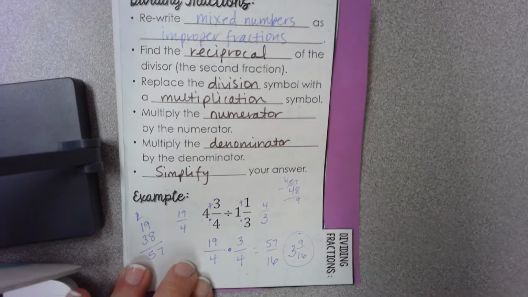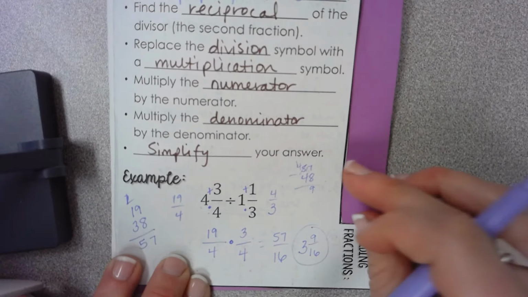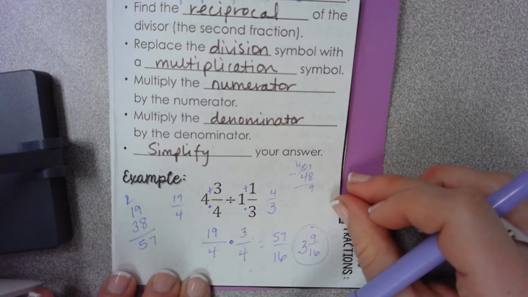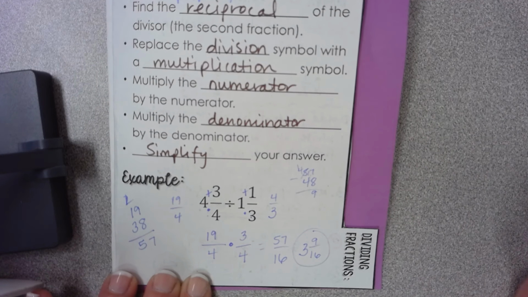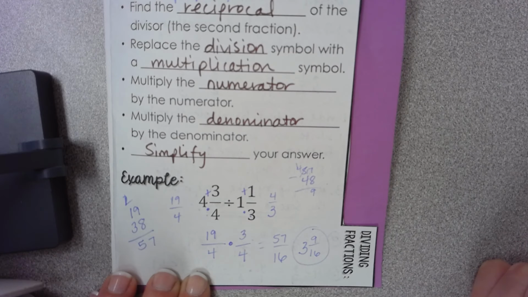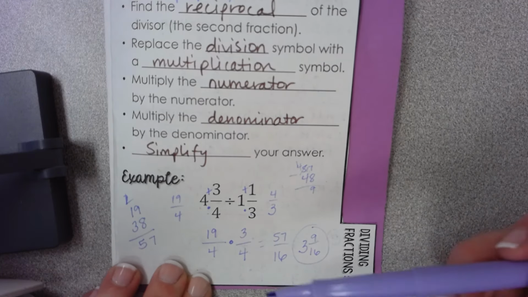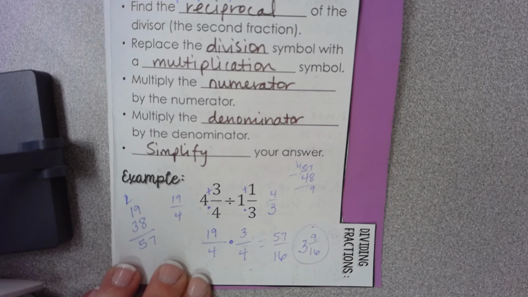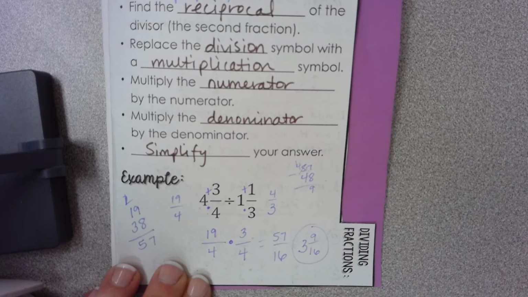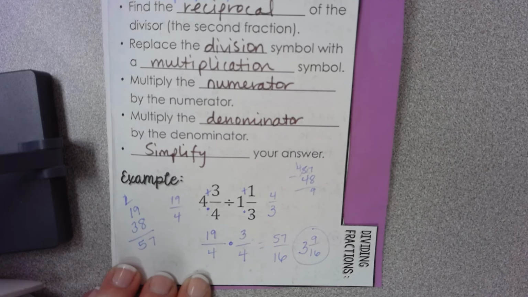And sorry, I'm not using the best color marker here, so I will zoom in a little and you can pause. The biggest thing to remember when you're multiplying or dividing a mixed number is just change them into improper fractions and then continue with the dividing that you know. Flip your sign, flip your second fraction. Okay, so then the rest of these steps will stay the same. Okay, so if you need to pause this here, go ahead. Otherwise, we're going to move into your book.